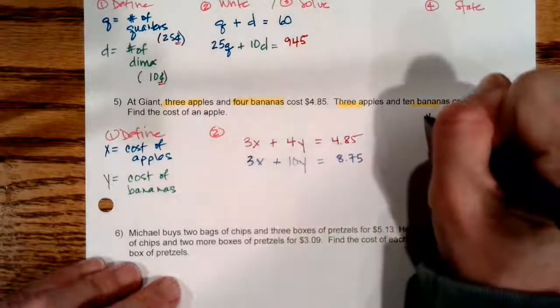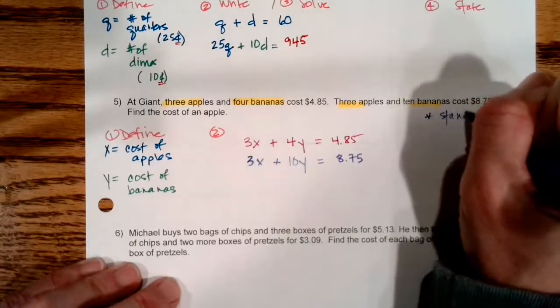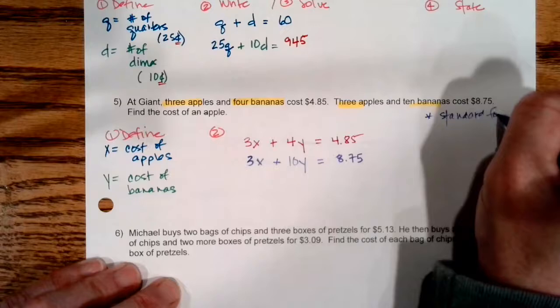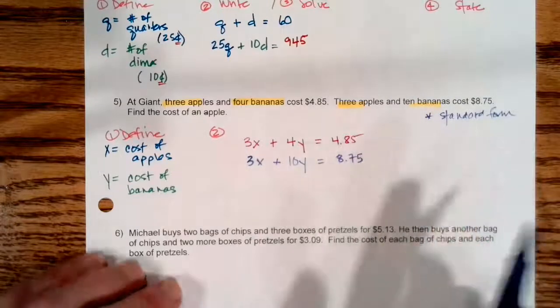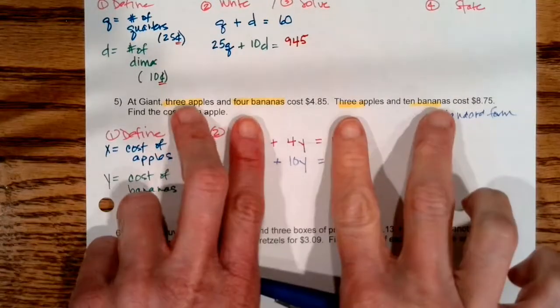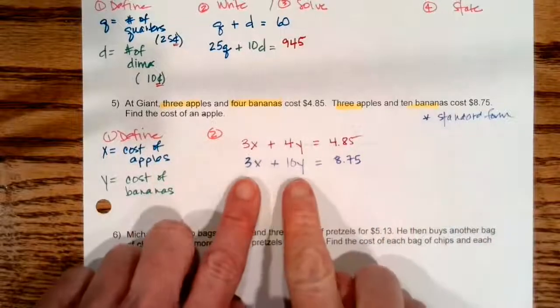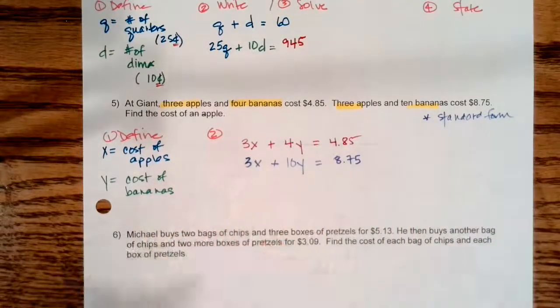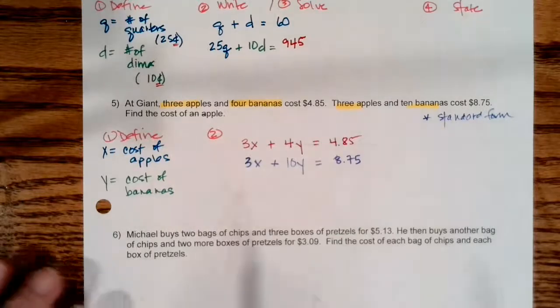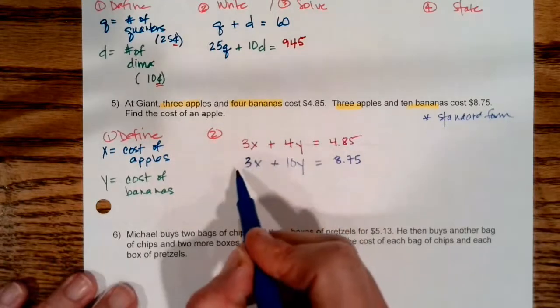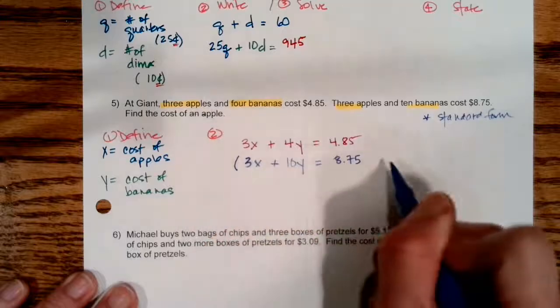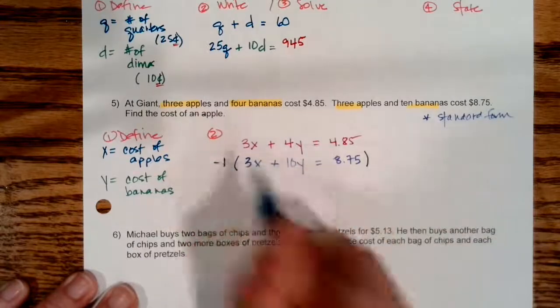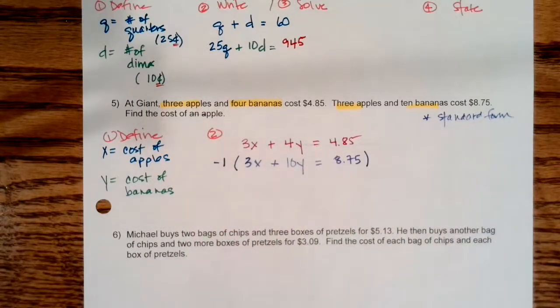This is like equations in standard form where I have 2 rates. I have the cost of apples, I have the cost of bananas when I put them together in a system. Now this one's set up kind of nicely, don't you think? Because I can go ahead and try to find a 0 pair. I'm going to go ahead and probably multiply this one by -1 and cancel that out.